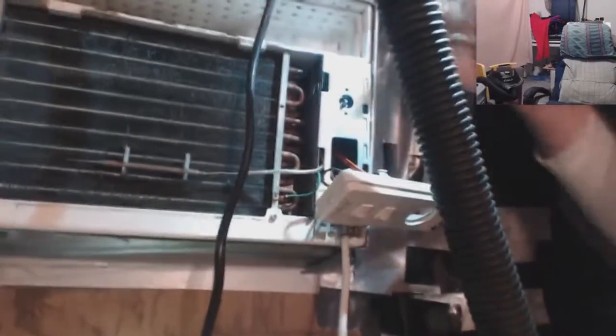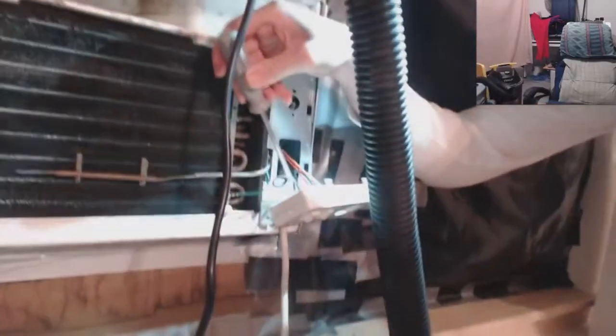No, neutral actually runs to the left. Yeah, neutral runs to this line right here on the left of the bottom switch, right here. So anyways, the main thing is I can start testing any exposed metal for current with my multimeter.